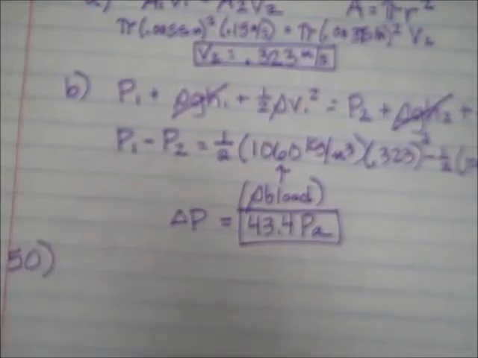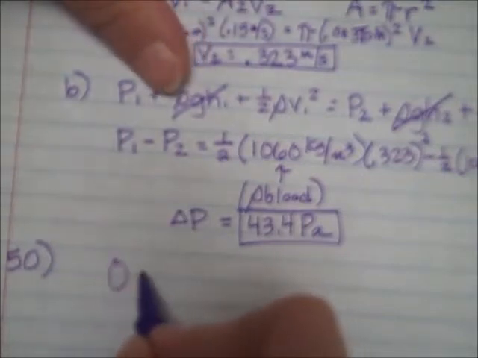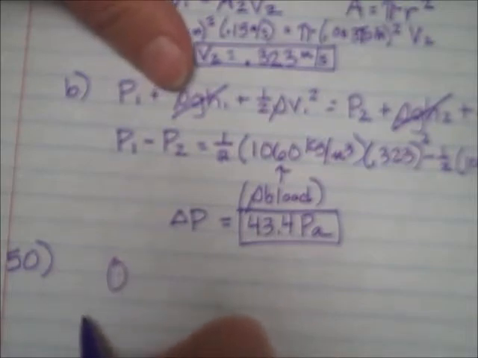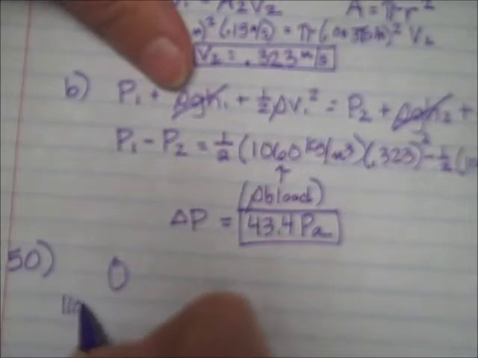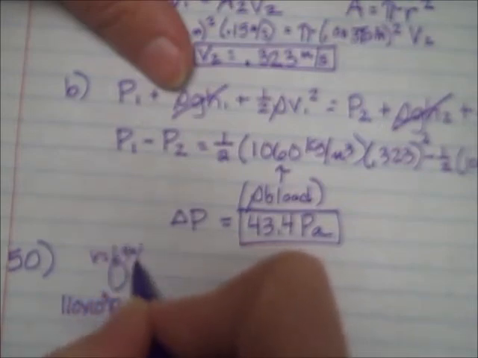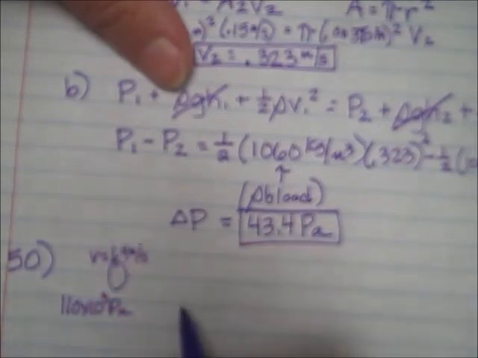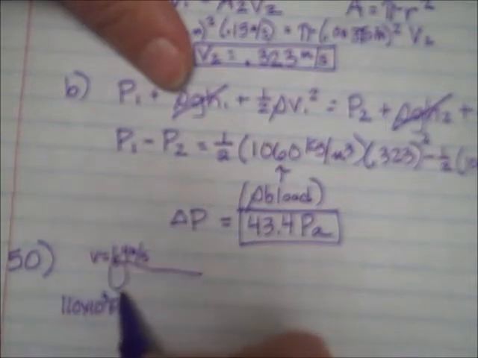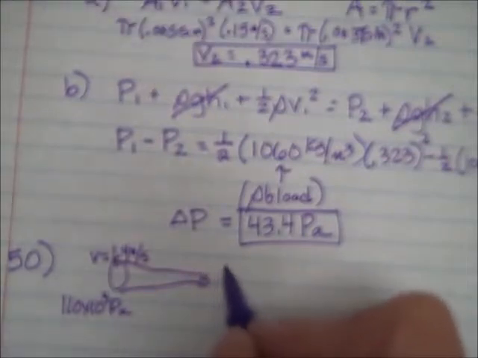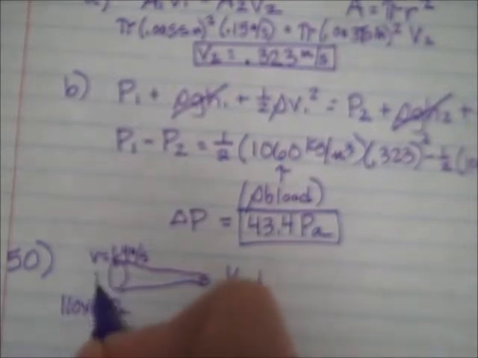In your text, in problem 50, they were talking about a horizontal pipe containing water at a pressure of 110 kilopascals, so that's 110 times 10 to the third pascals, flowing with a velocity of 1.4 meters per second. It's a horizontal pipe, so it's just straight along, but then it narrows to 1/2 of its original diameter. So this is half the diameter if this is diameter D.